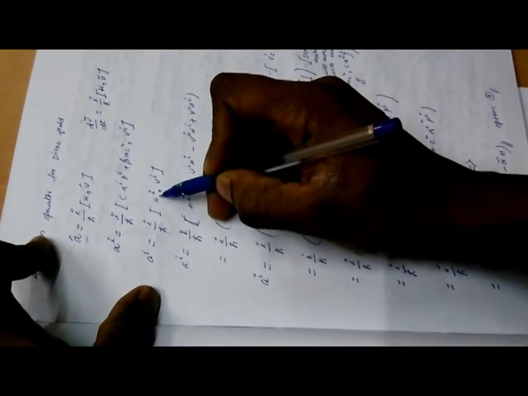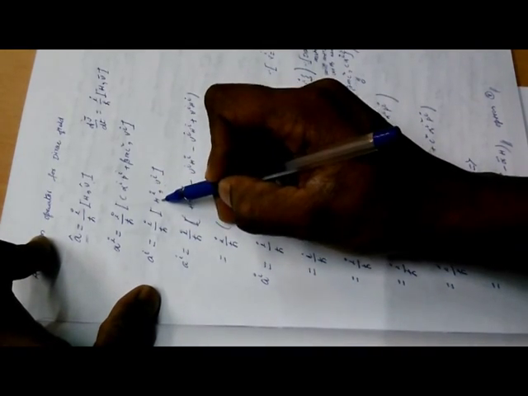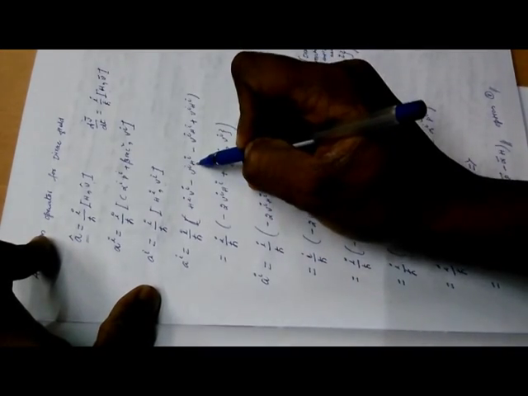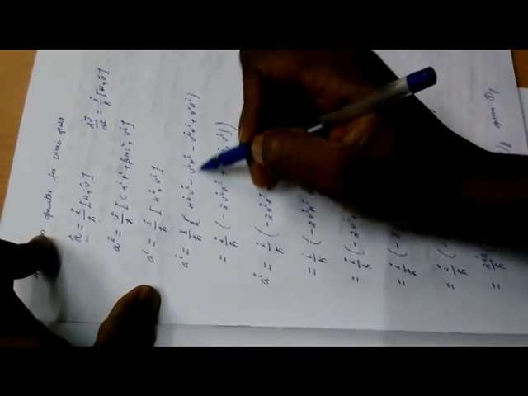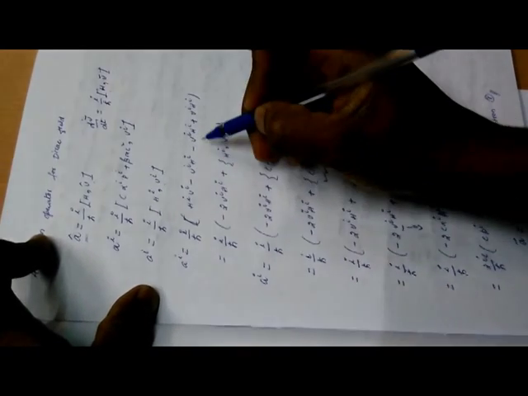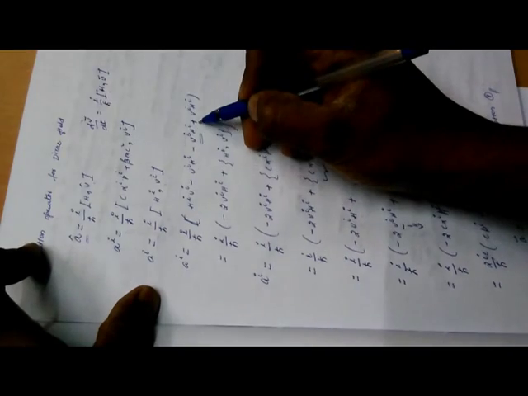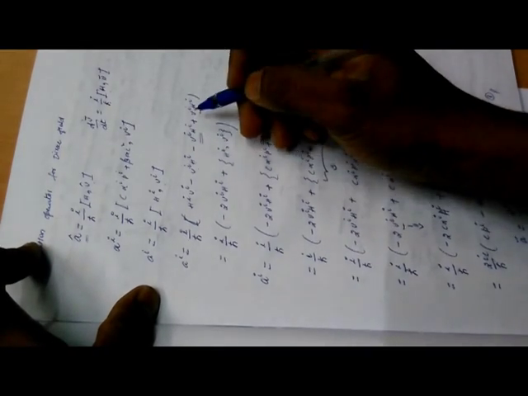i by h cut, first expand this commutation: H i v i minus v i H i. This is the expansion of the commutation relation. I am adding and subtracting one more term, minus v i H i plus v i H i.